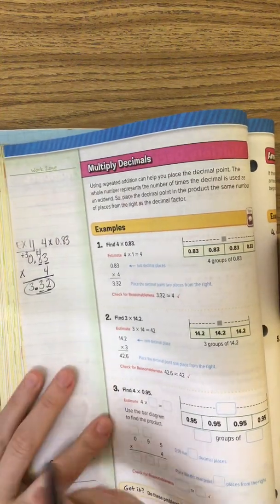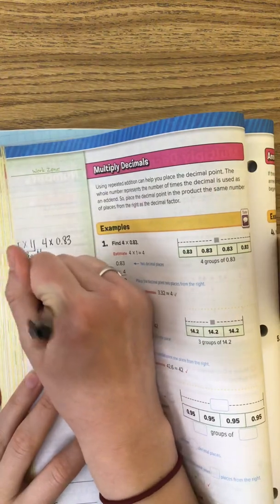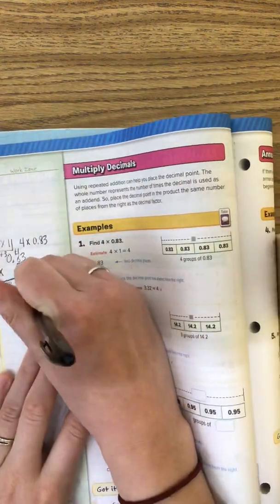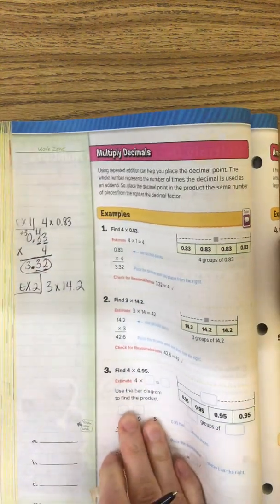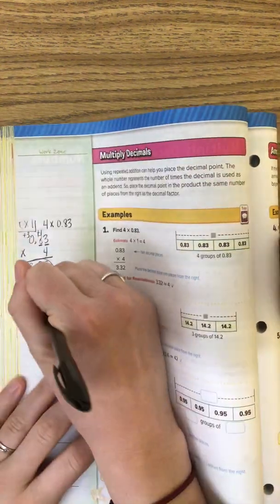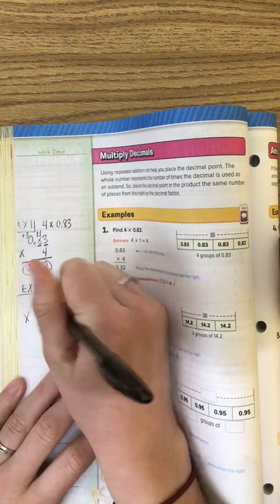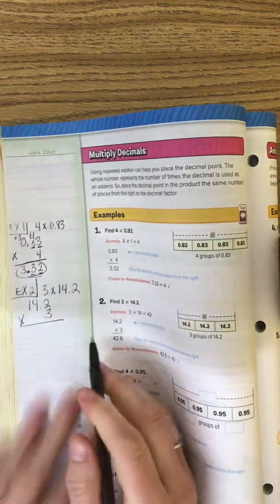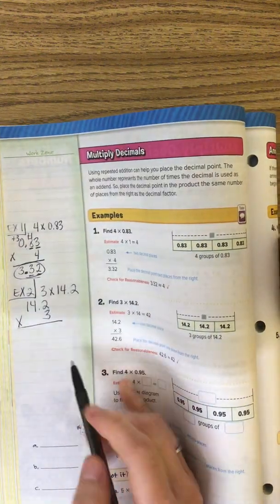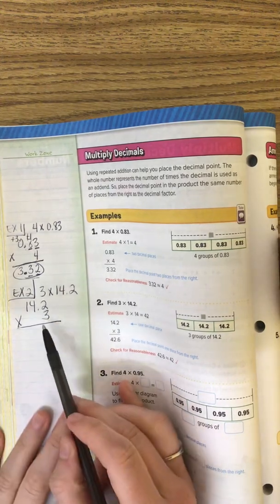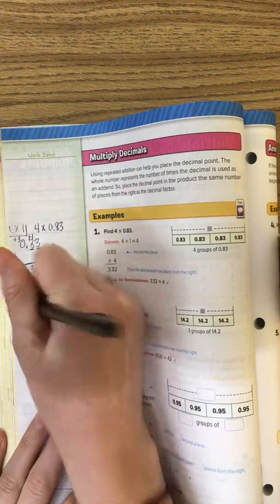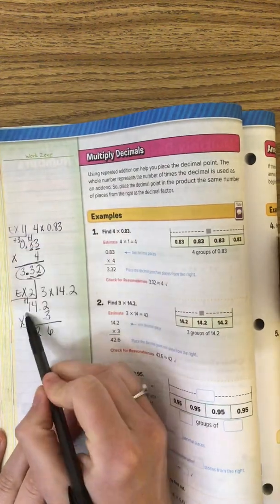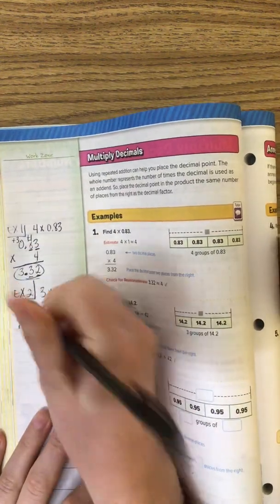All right, example 2. 3 times 14 and 2/10. Same thing, it's easier to put your 14 and 2/10 because it's longer on the top, times 3. Ignore your decimal for now and just multiply. 3 times 2 is 6. 3 times 4 is 12, carry your 1. 3 times 1 is 3, plus 1 is 4.